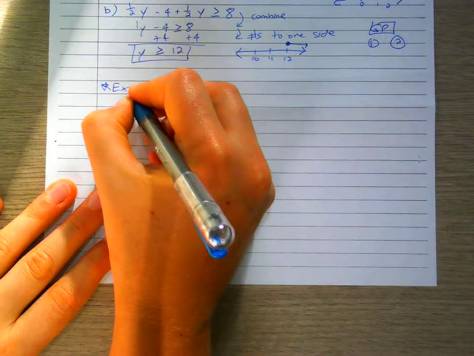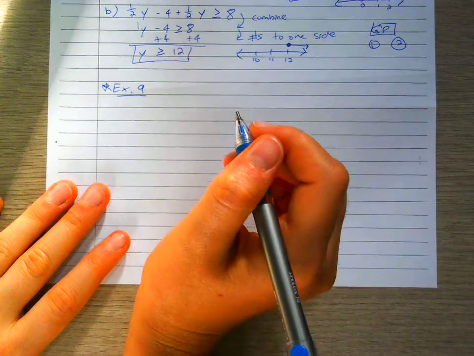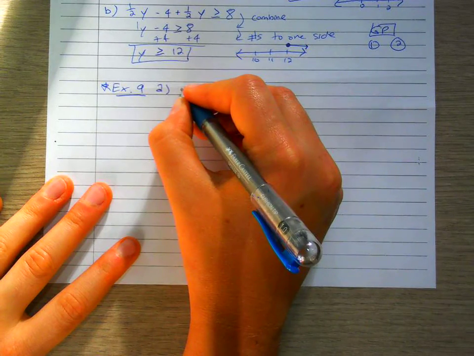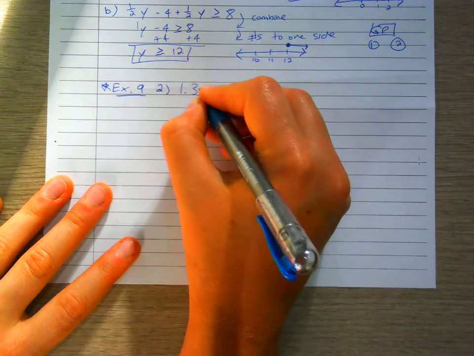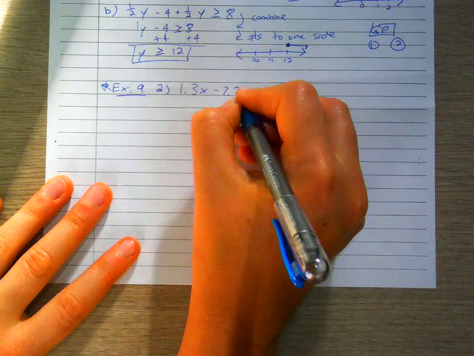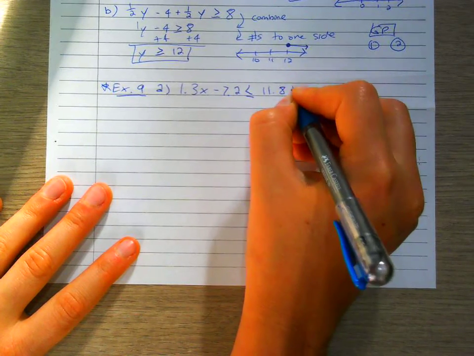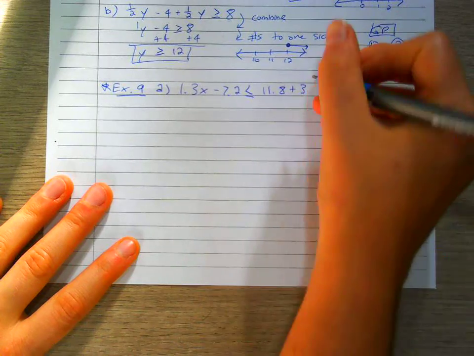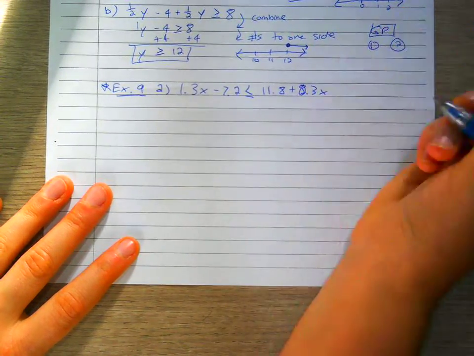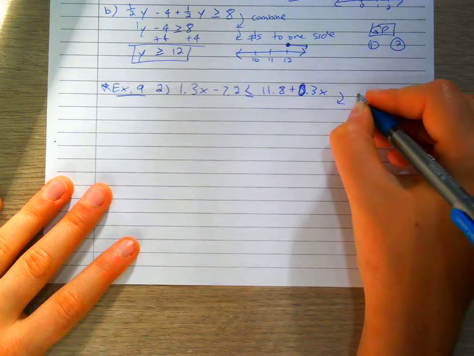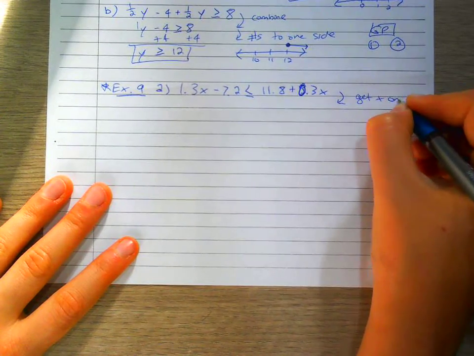Moving on, example 9. Example 9 is to solve these and graph them on a number line. A little bit more complicated, but not too hard. 1.3x minus 7.2 less than or equal to 11.8 plus 0.3x. Okay? First of all, we want to get x on one side.